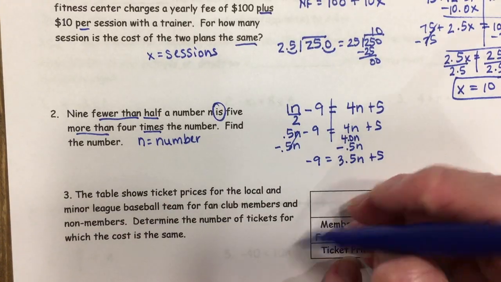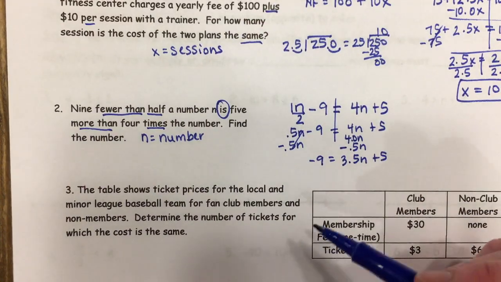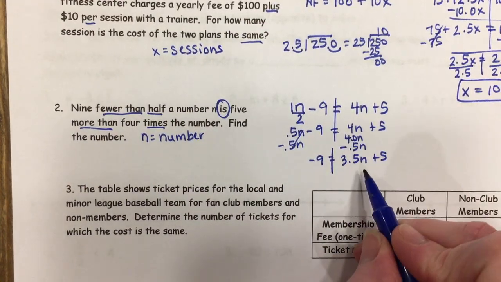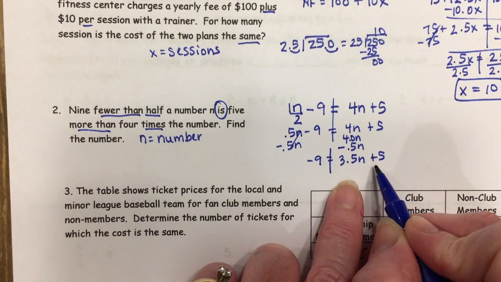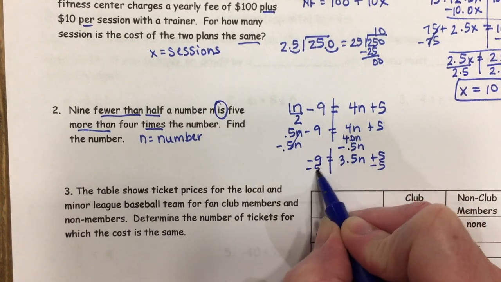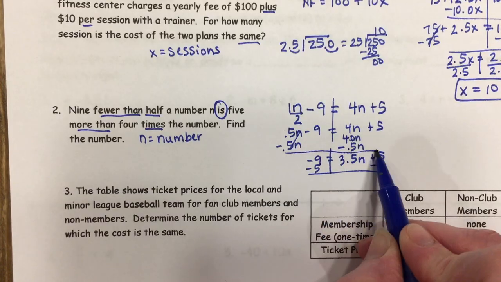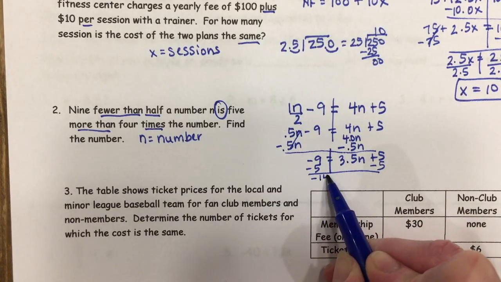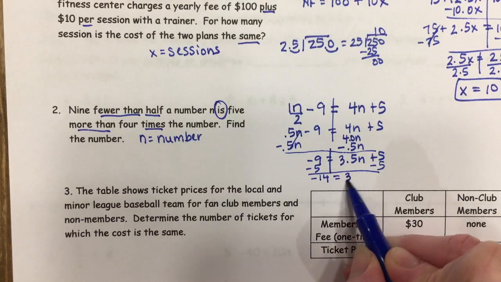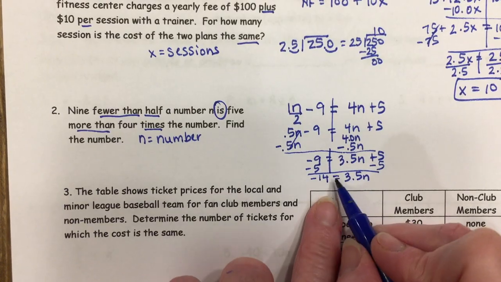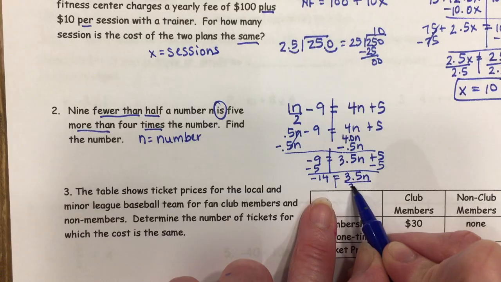All right, to finish solving this, oops, I cut it in half. I need to get rid of the 5, so I'm going to do the opposite, which is subtract 5. So then this would be negative 14. These are both negative, so I add them, equal to 3.5 times n. Again, to get rid of 3.5, I'm going to have to divide.